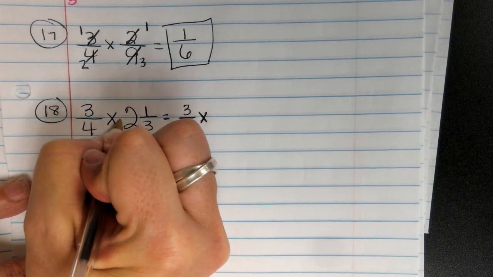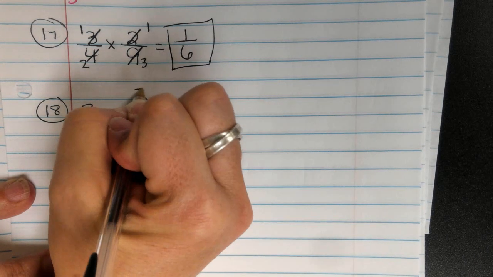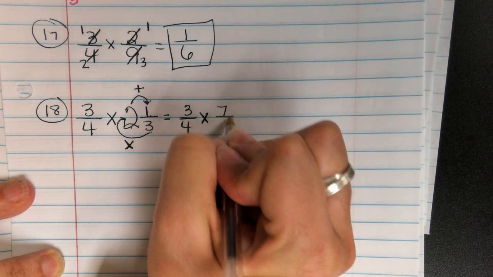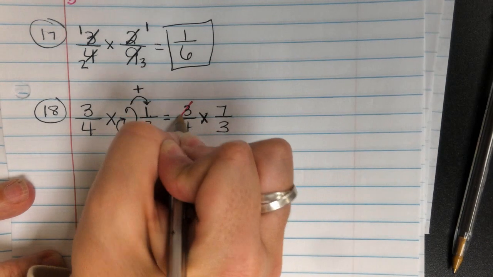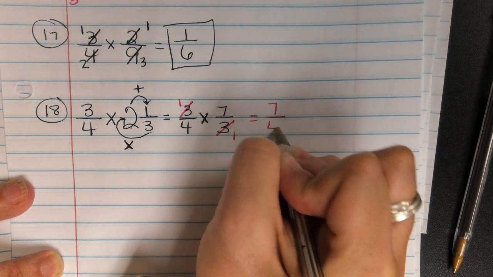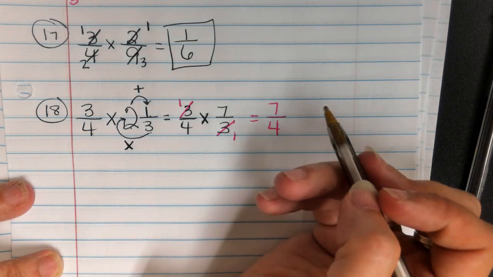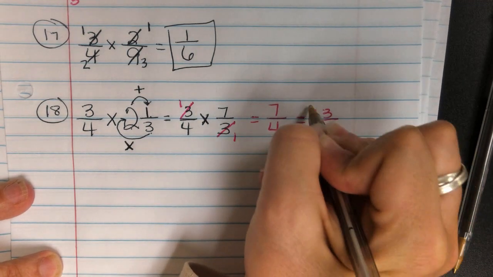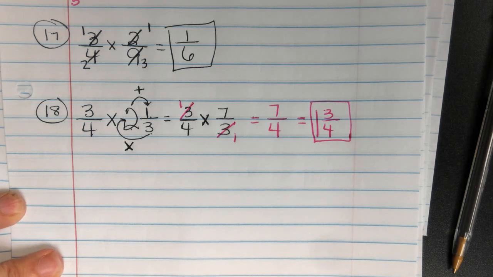But we've got to do the backwards C. We're going to multiply 2 times 3 and add the 1 into it. So 3 times 2 is 6 plus 1 is 7/3. Okay, simplifying 3 and 3. Oh, okay, you already multiplied. So 7/4. Yeah. How many 4s going to 7? Okay, and 3/4. That's okay.